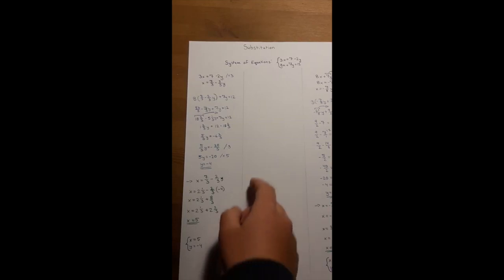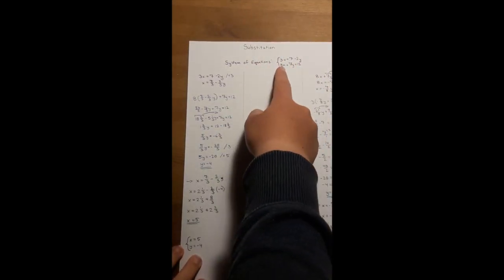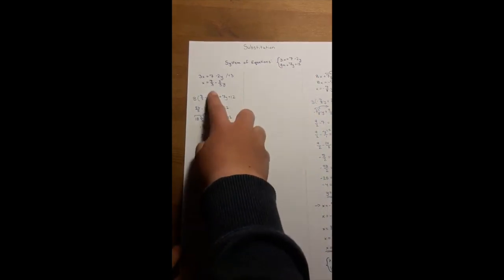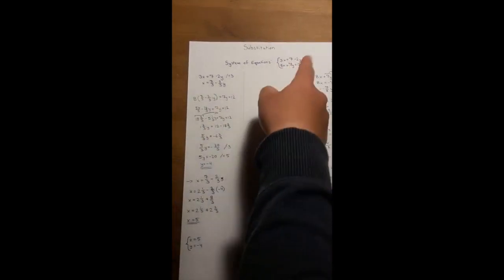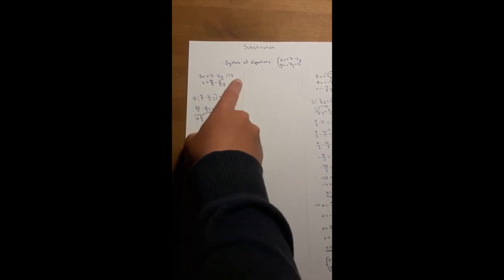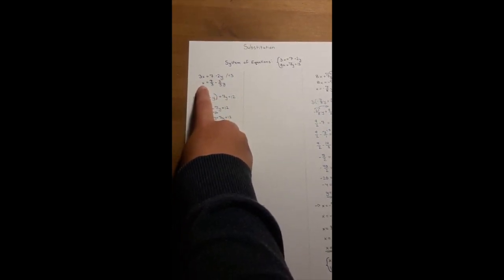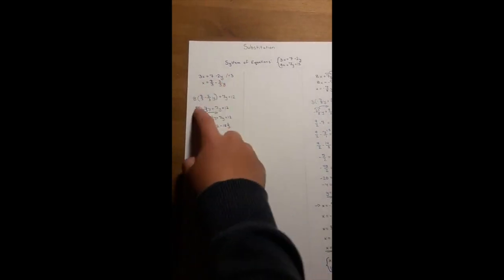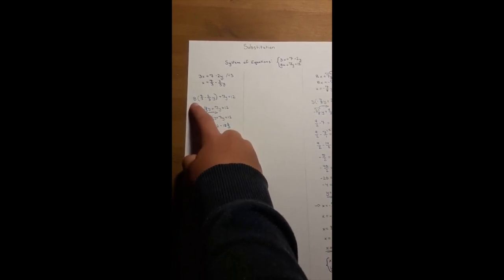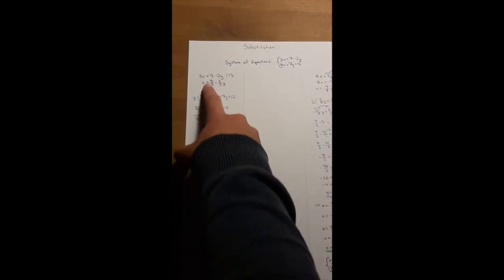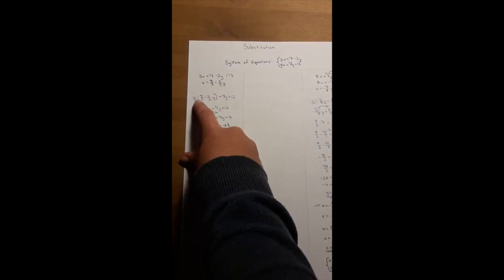This is substitution. And right here we are solving equation 1 for x, and then substituting that into equation 2 to solve for y. And so we have both of our equations here from our system of equations, and to get x from one equation, we divide this equation by 3, and we get x on its own. And so right here we have to plug what we just got for x into the second equation.